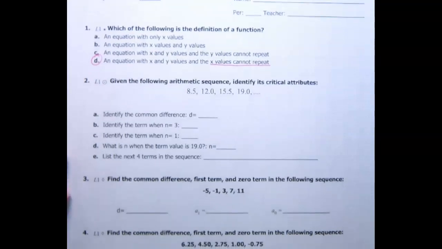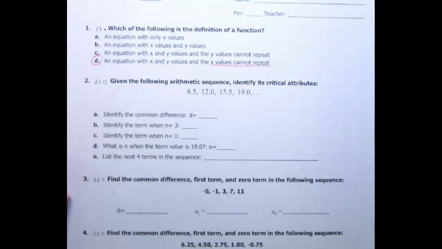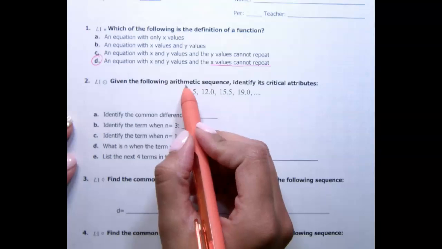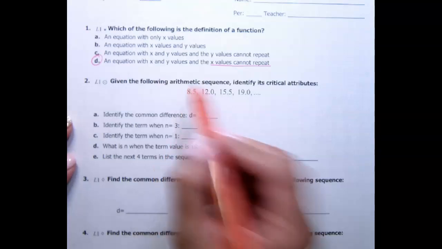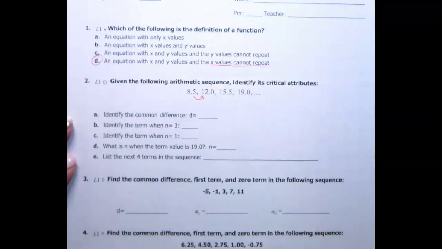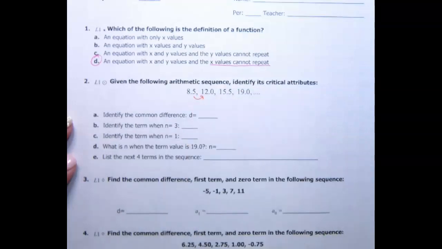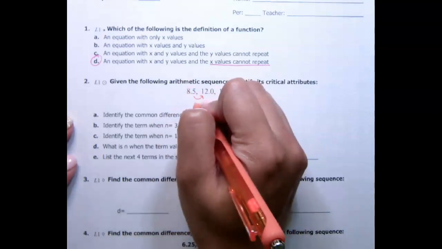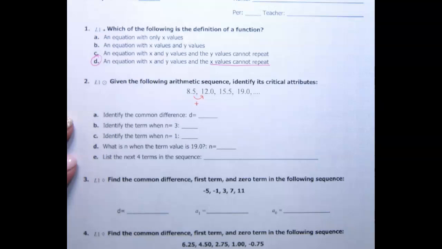Number 2. Given the following arithmetic sequence, identify its critical attributes. Identify the common difference that is identified by the variable D. Because it's an arithmetic sequence, the common difference is going to be found using either addition or subtraction. If I start at 8.5 and I am moving to 12, that means my numbers are getting bigger, so my common difference is going to be addition.